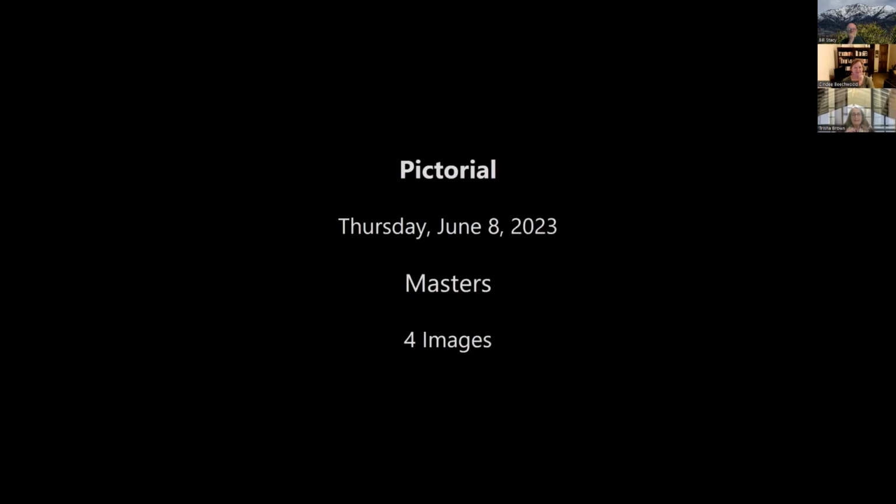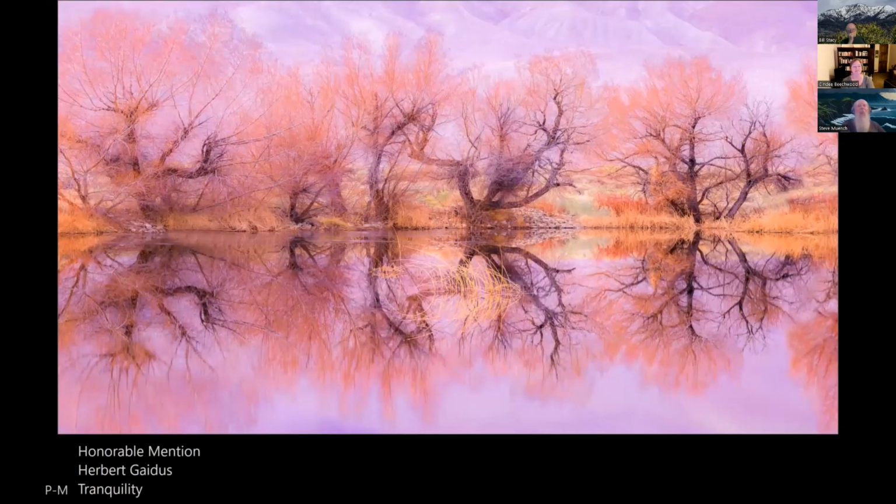Congratulations. Pictorial Masters, 4 images, honorable mention, Herb. Wow, beautiful soft pastel. I love this image. Gorgeous colors. Didn't we see this as a black and white as well? Oh, might have. He likes to play with the color grading a lot, so I'm sure he did some special work here.